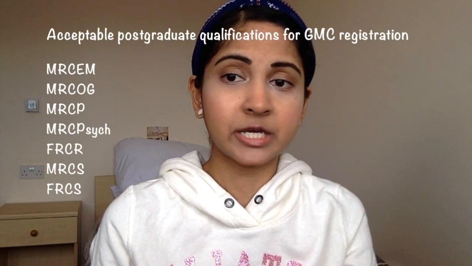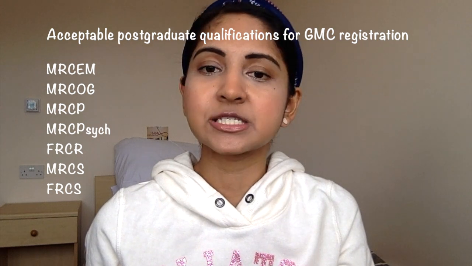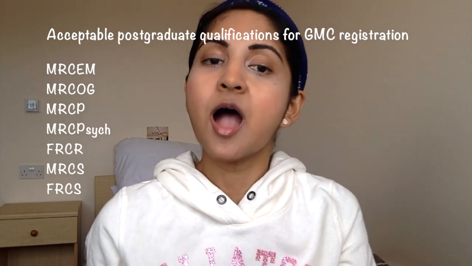Now just a little bit about the MRCP and the PLAB. Essentially, if you have completed the MRCP, you do not need to do the PLAB. With the MRCP, you can apply for GMC registration and work in the UK. This also applies if you have completed other approved UK postgraduate qualifications like the MRCOG, the MRCS, FRCS, and the MRCPsych. I will leave a link to the full list down below.